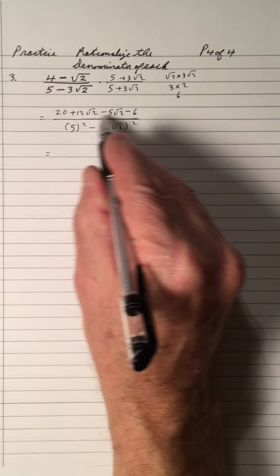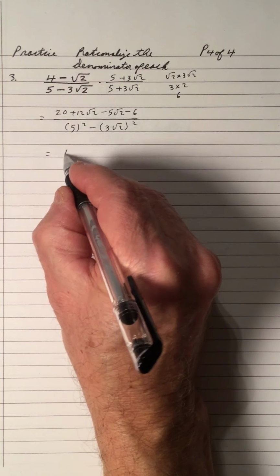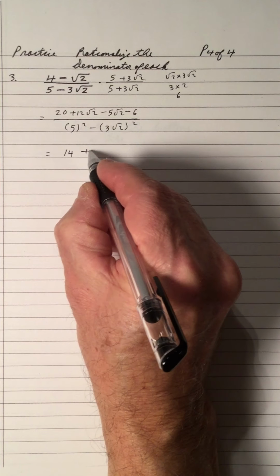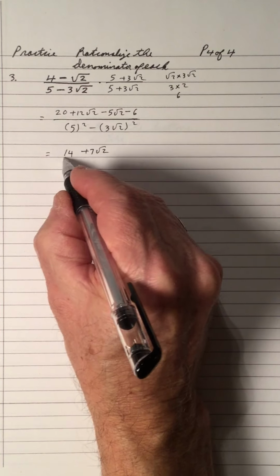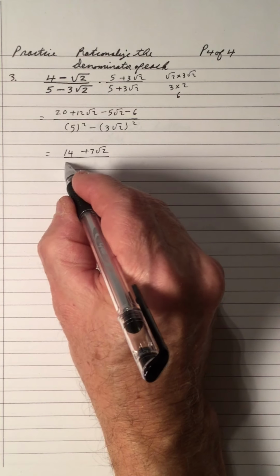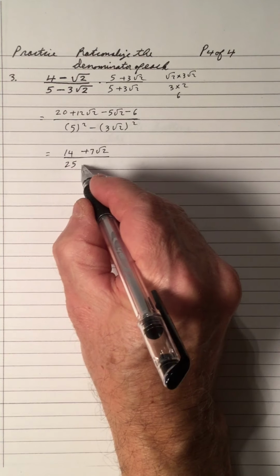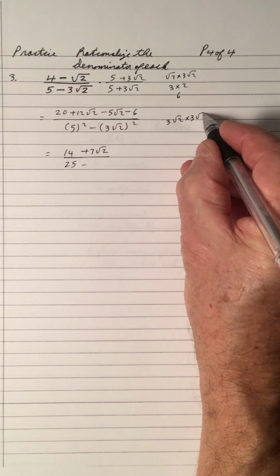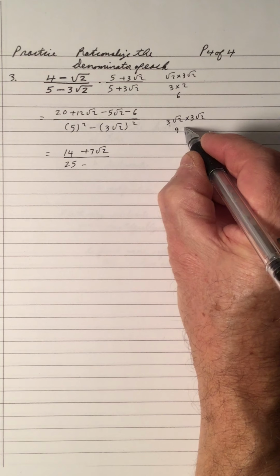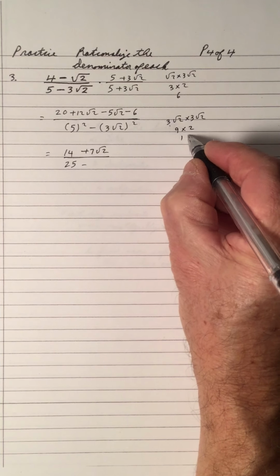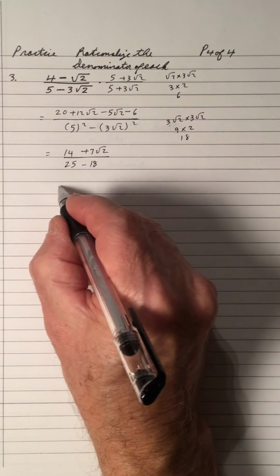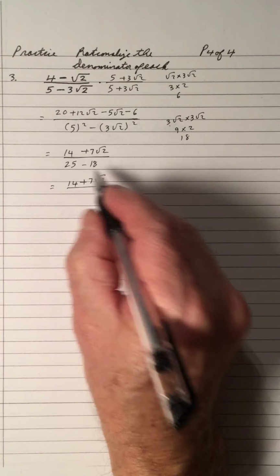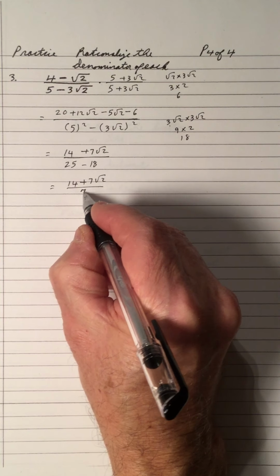Anyway, when we simplify this, 20 subtract 6 is 14, and a negative 12 subtract 5 is a 7 root 2, and that's a 25, and 3 root 2 squared. 3 times 3 is 9. Root 2 times root 2 is 2, so that gives me an 18. And that's 14 plus 7 root 2. And 25 minus 18 is 7.